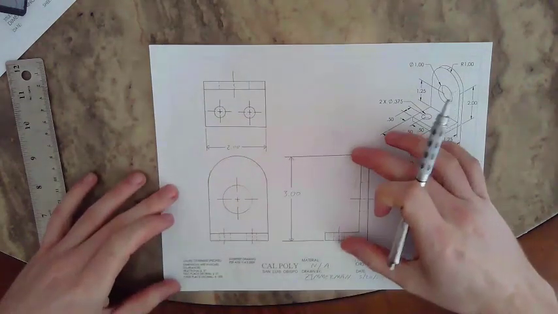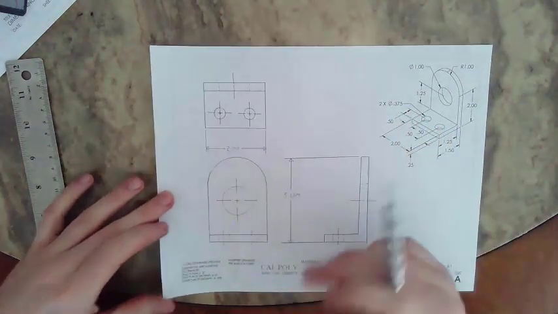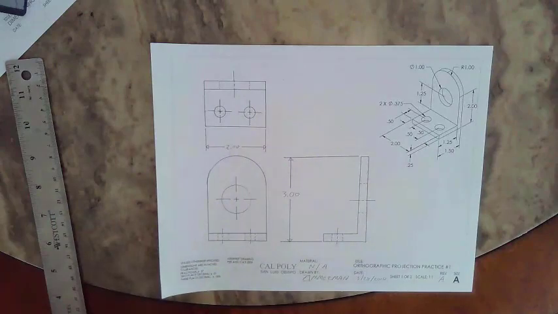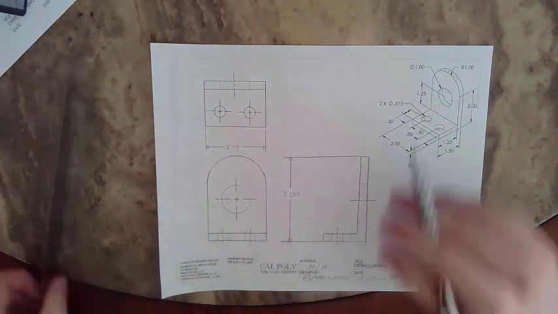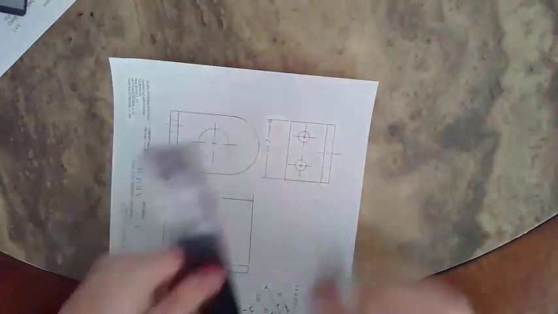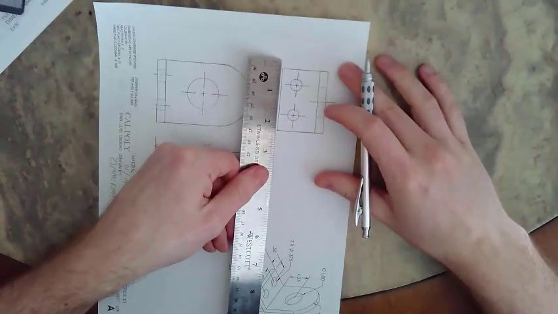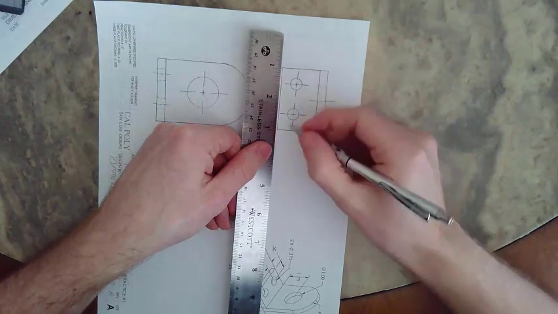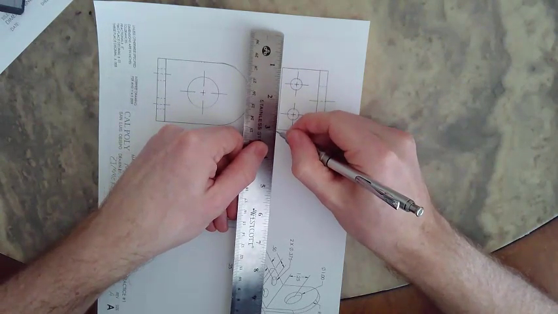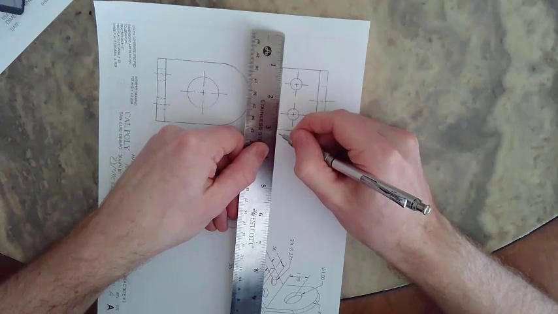I also dragged it out farther than I needed to, so I could nest smaller dimensions inside of it, so it looks neater, and that's part of the contour rule. So next I'll do the overall height here, which is 1.5. I'll pull that off to the side here. And again, with my break, I'm never actually touching the part with my extension lines.